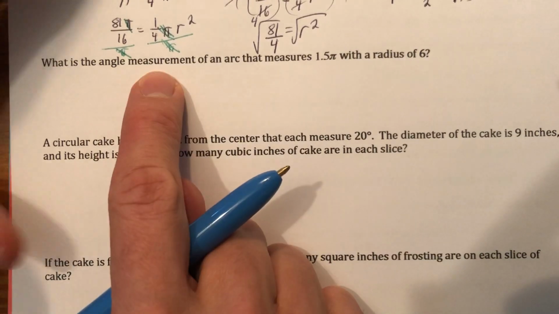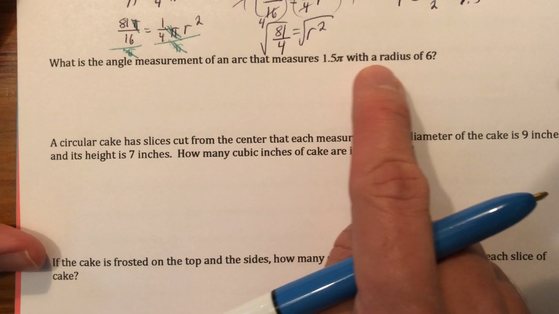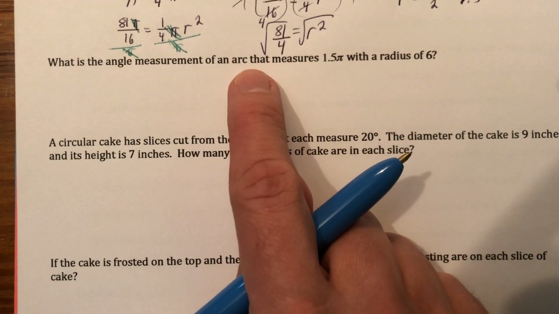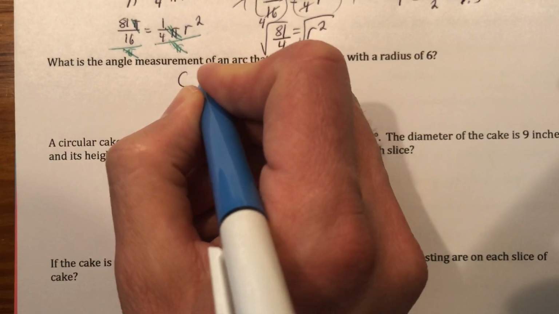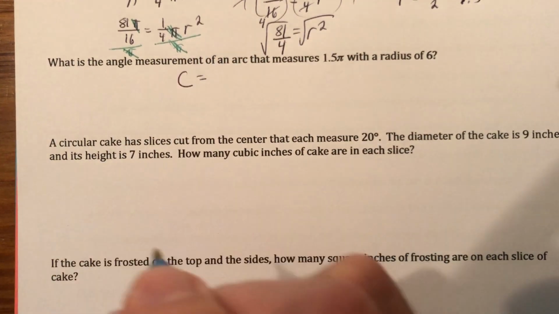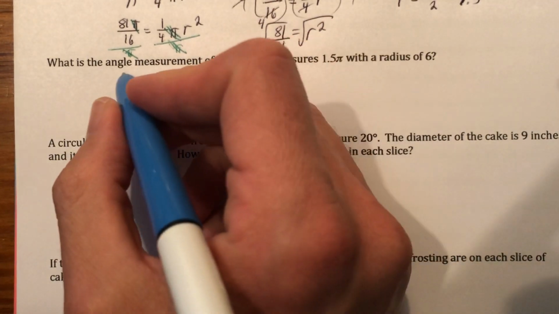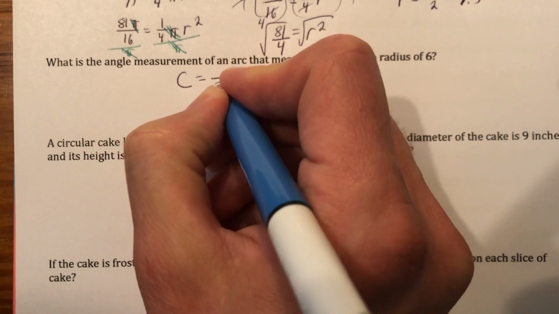Now it says, what is the angle measurement of an arc that measures 15 pi with a radius of 6? Okay, now there are no square units here. They said the arc measures such and such. So now we're dealing with this. Okay, now here's the thing. I don't know how much of the circle I have. And I'm wanting the angle measurement. I'm wanting to know how much out of 360 degrees.